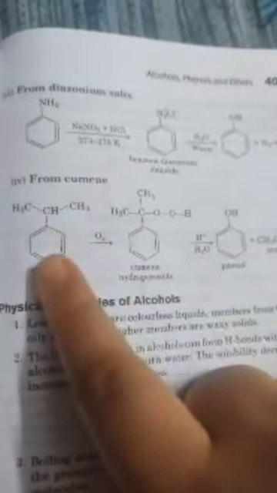Let me give you a trick to learn it. Add the O2 in between the C and H. Remember, give the O2 and add it between them. This will help you. And add H plus and H2O. Now the preparation part is complete.